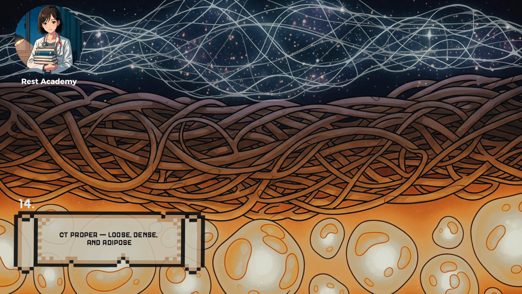Cartilage is composed of chondrocytes, which reside in lacunae, small cavities within the extracellular matrix, and of the matrix itself, which is rich in collagen, elastin, and proteoglycans. All cartilage types derive from chondroblasts, immature cells that secrete matrix. Once enclosed in the matrix, chondroblasts mature into chondrocytes.